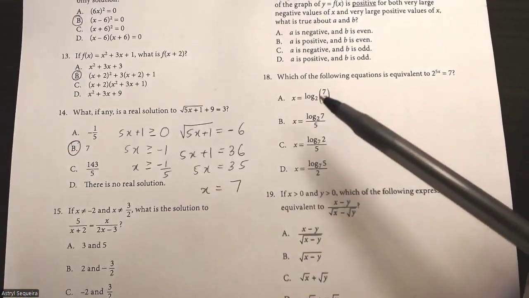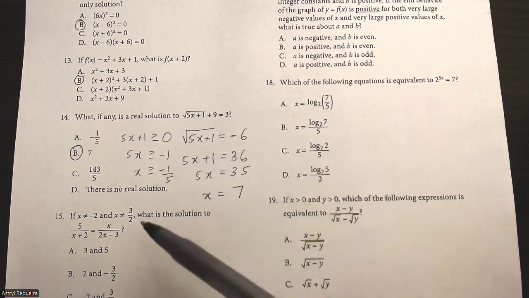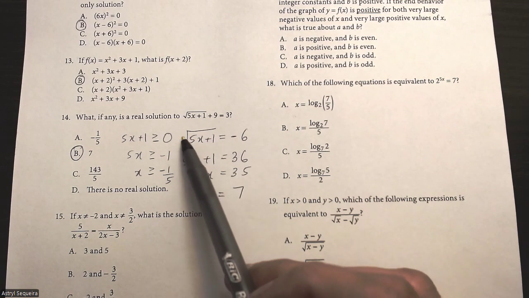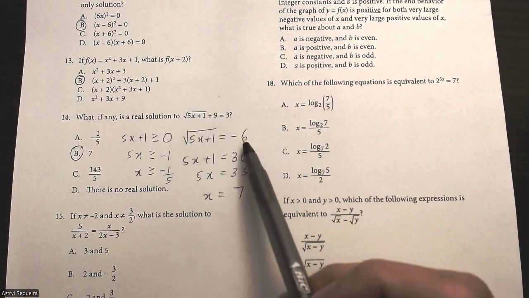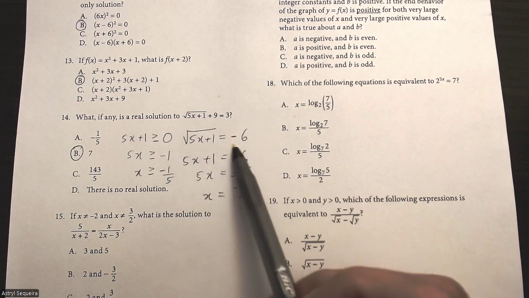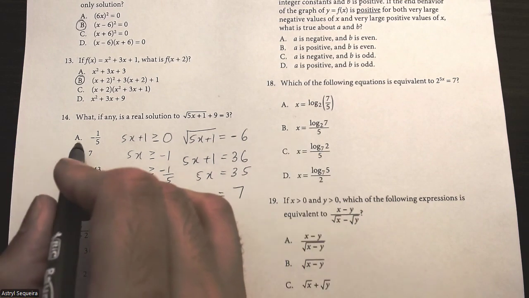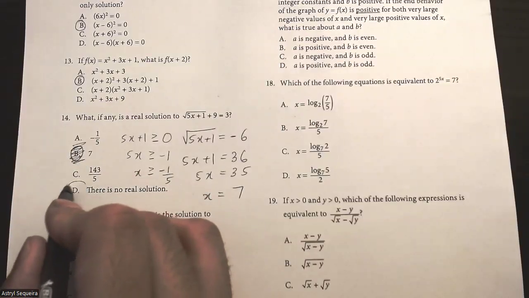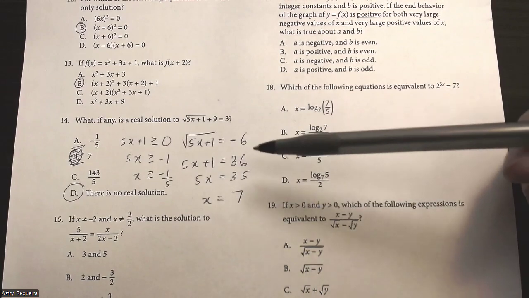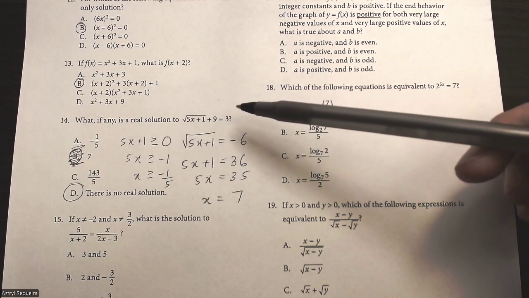Although I realized I made another mistake as well in this question, because if you look at this step over here, we have a square root on this side and we have a negative number on this side, and a square root can never equal a negative value. That's just not possible. So technically in this one, the right solution is there's no real solution, although this is a trick question.